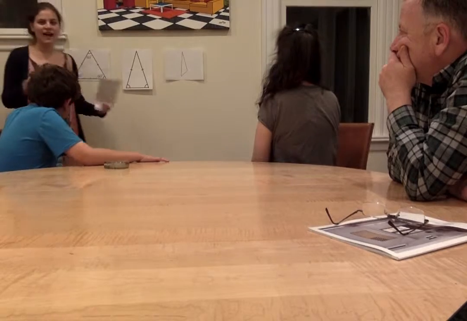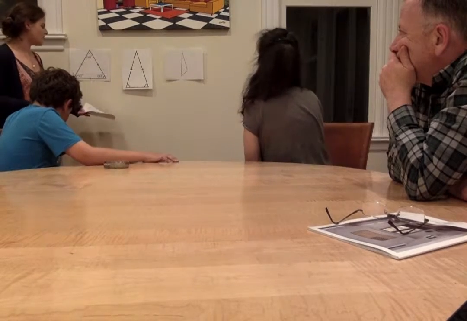And the thing about the equilateral triangle is that all of the sides of the triangle are the same length. And because of the way that triangles work, that means that all of the angles in an equilateral triangle are also the same.